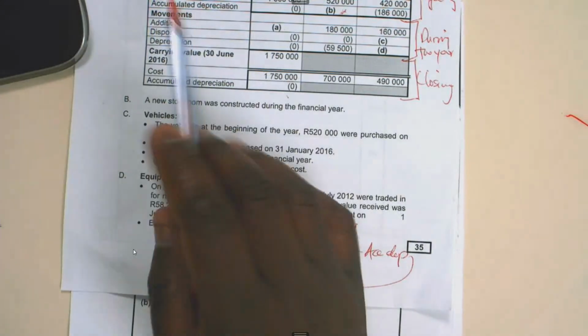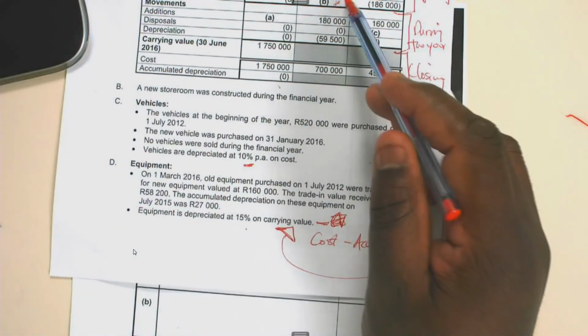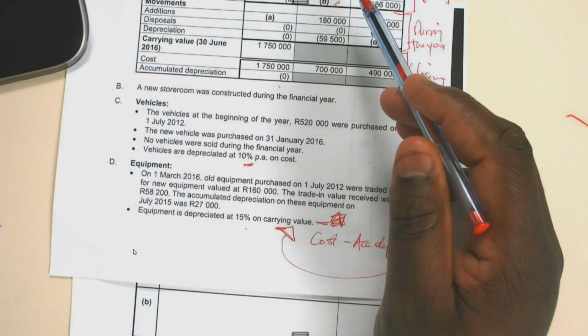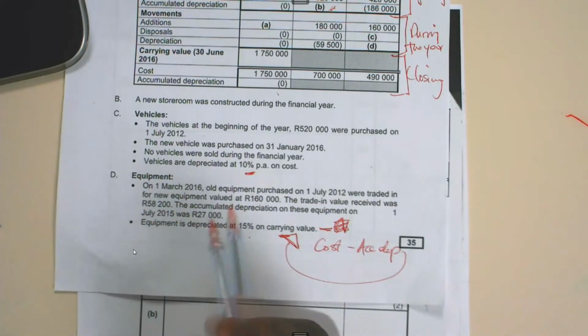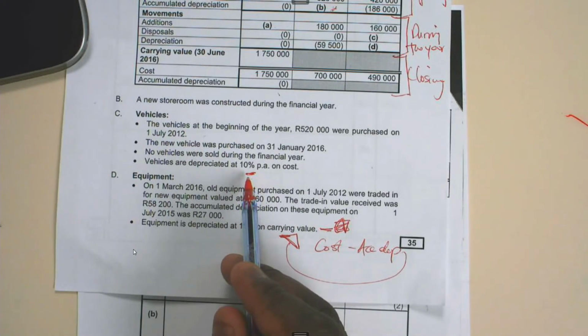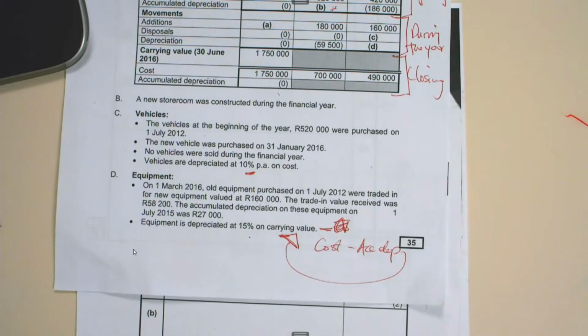Remember, here, opening this 520,000 is the total value of our vehicles. Now what we want here is accumulated depreciation at the beginning of the year. Hence, the depreciation method is important. In this case, it's 10% per annum calculated on cost.